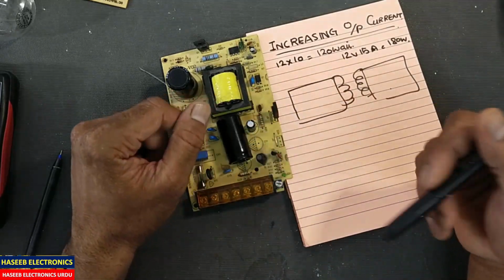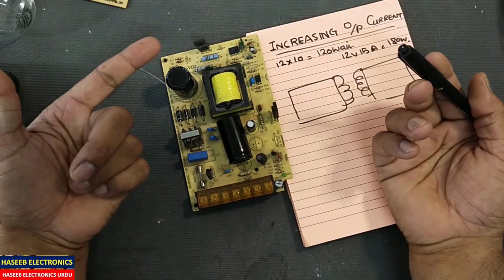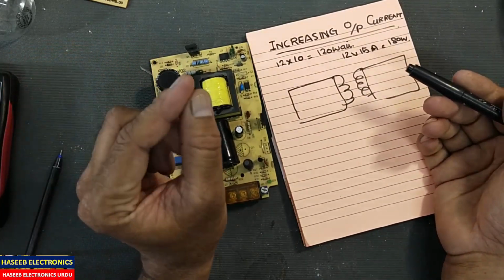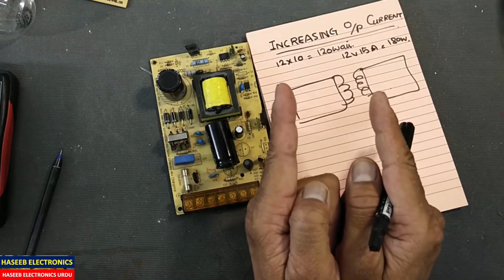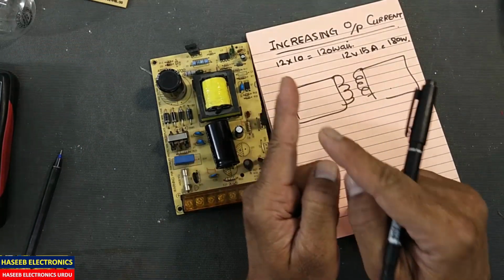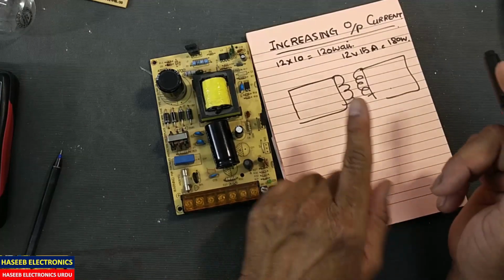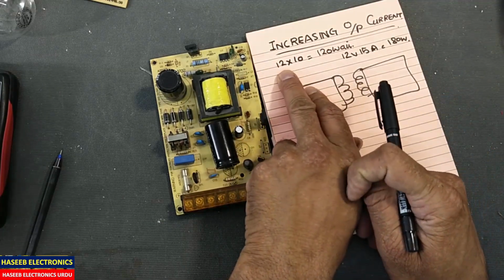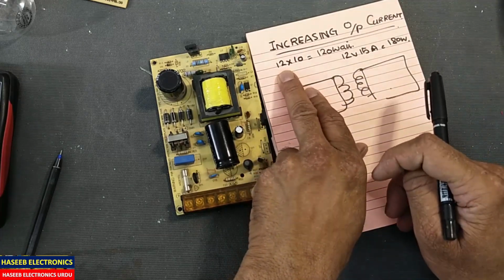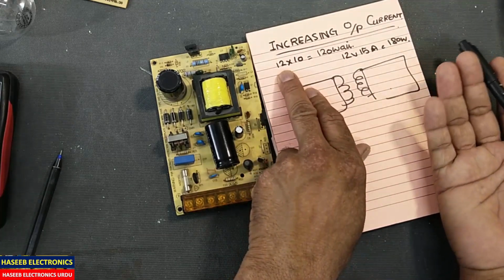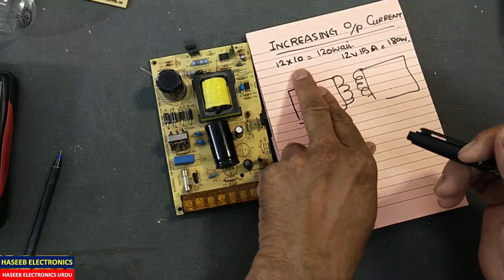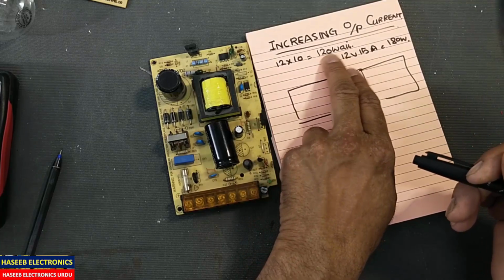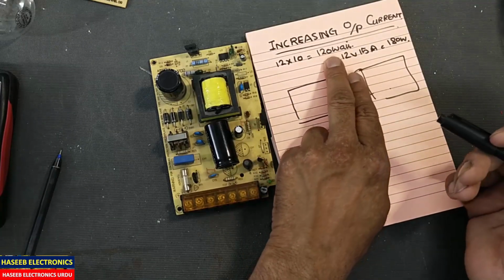Otherwise, it will saturate, overheat and get damaged. We can adjust the voltage only by a very limited amount. We cannot increase the voltage too much. For example, if I want to increase it from 12 to 14 volt, automatically the current will decrease because the maximum power handling is 120 watt.